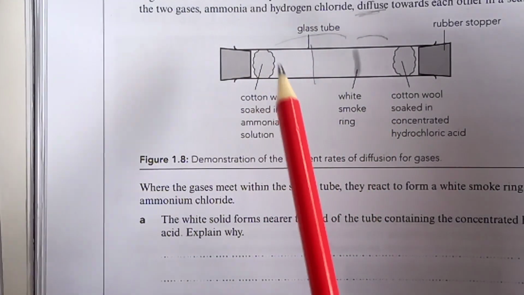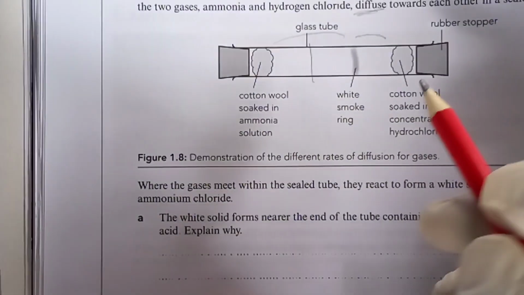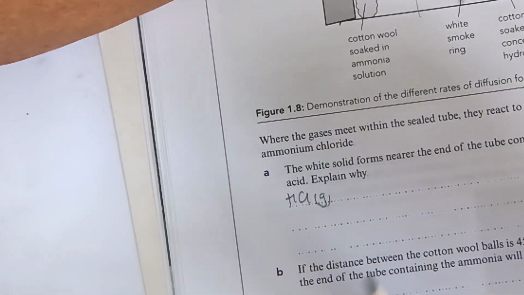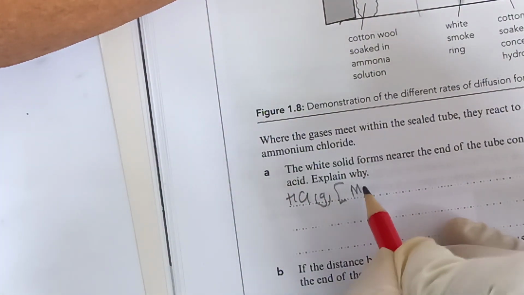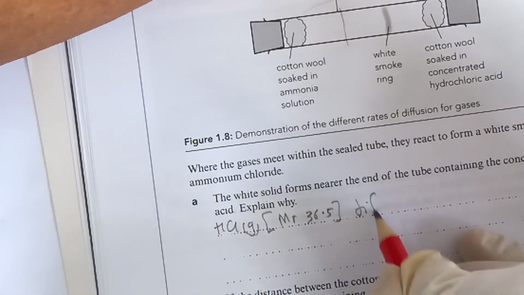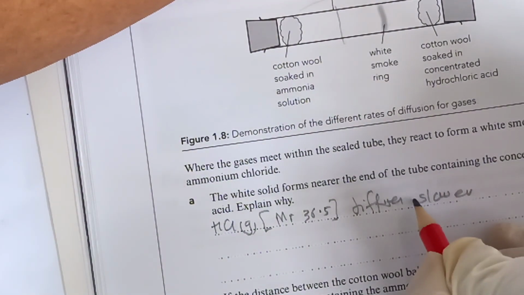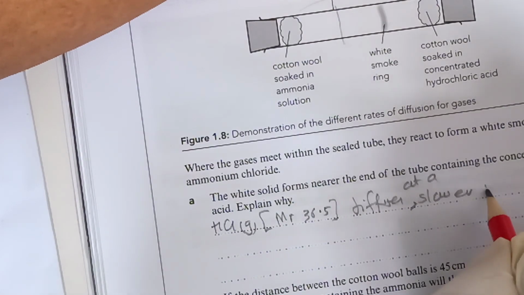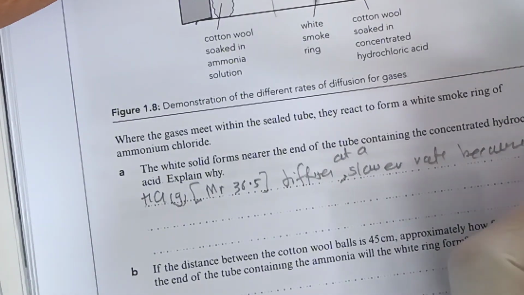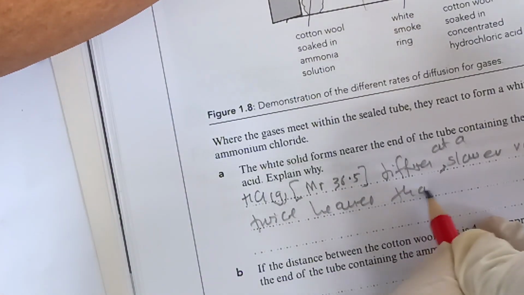So the first answer should be: hydrogen chloride gas, between brackets MR 36.5, diffuses at a slower rate because it is twice heavier than ammonia.